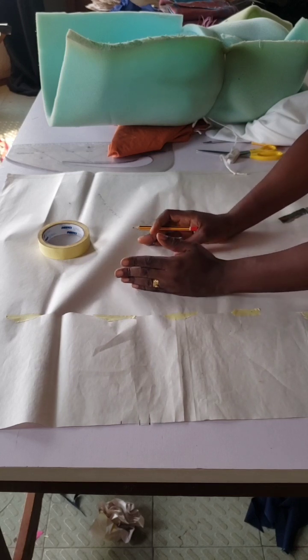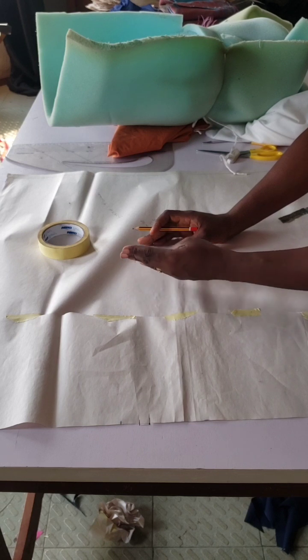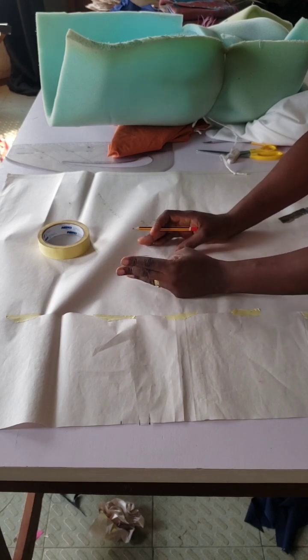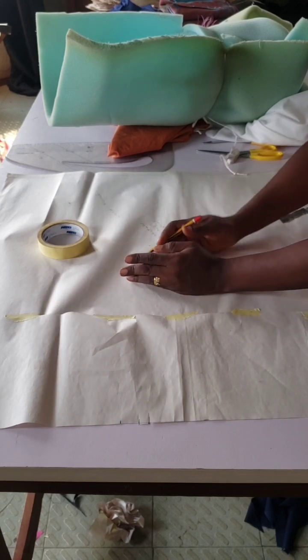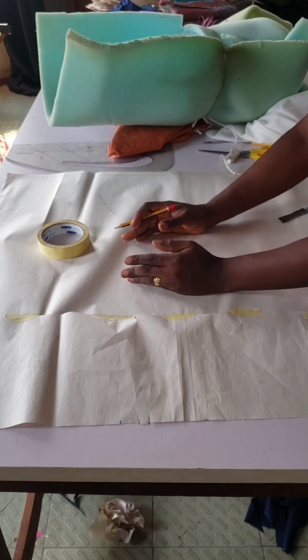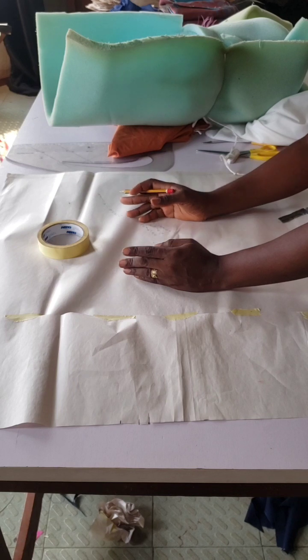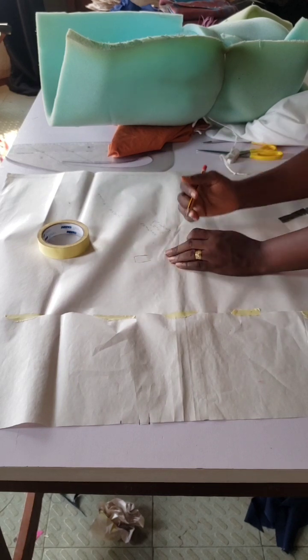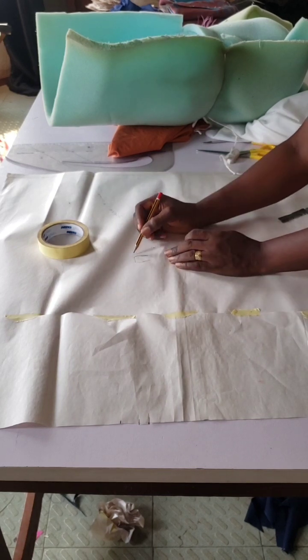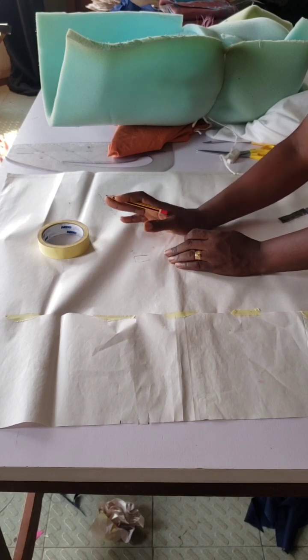So for the front, we add 0.75. That's for one side, let's say the right side. So you add 0.75 for the front on the right side, 0.75 for the back on the right side, making 1.5 inches. That's for one side.